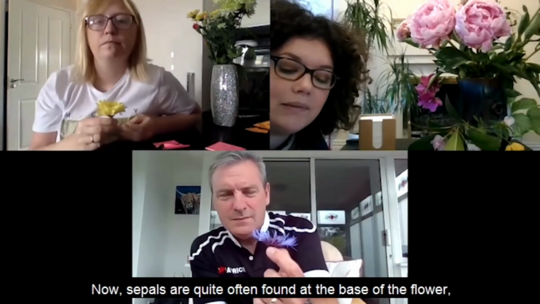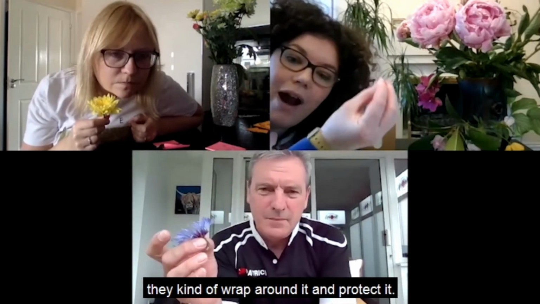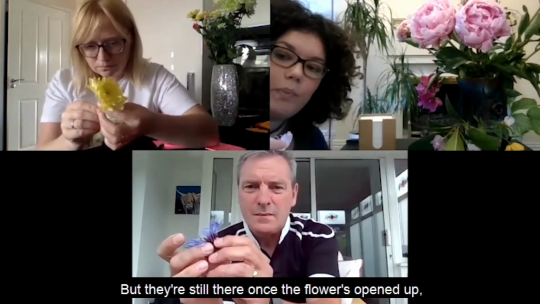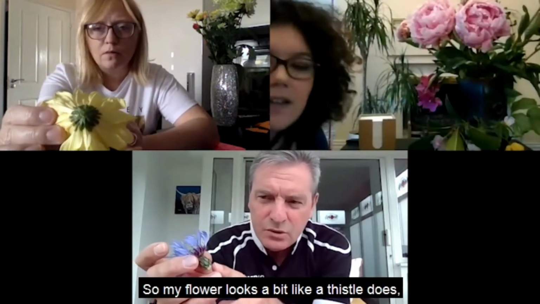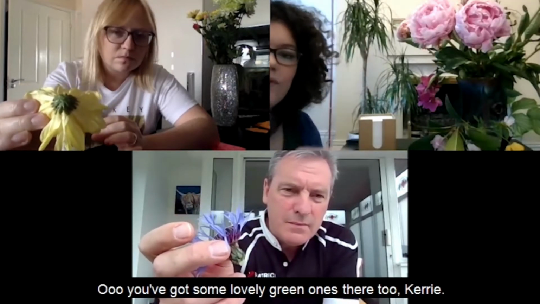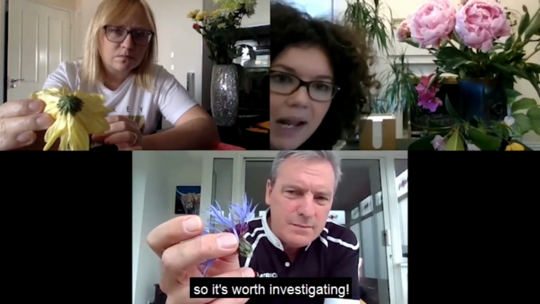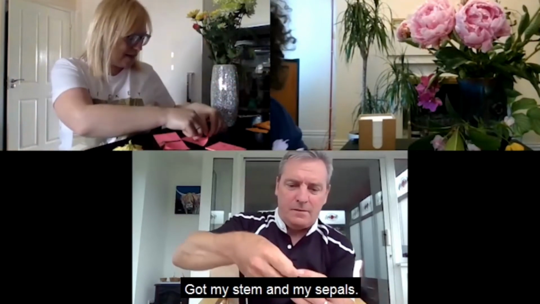Next we're going to have a look for the sepals. Sepals are quite often found at the base of the flower, and when the flower's still in a bud, they wrap around it and protect it. But they're still there once the flower's opened up. They're often still there, not always, but quite often. Mine are very pale, but you can just see the little pale green bits. My flower looks a bit like a thistle does. Is that the bit you're talking about here? I think it looks like it could be, yeah. Oh, you've got some lovely green ones there too, Kerrie. It can vary quite a lot from plant to plant, so it's worth investigating. If you want to take off your sepals, you can put them with your label just there. Okay, got my stem and my sepals.